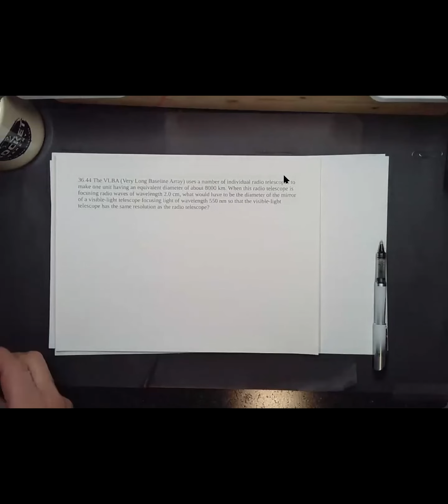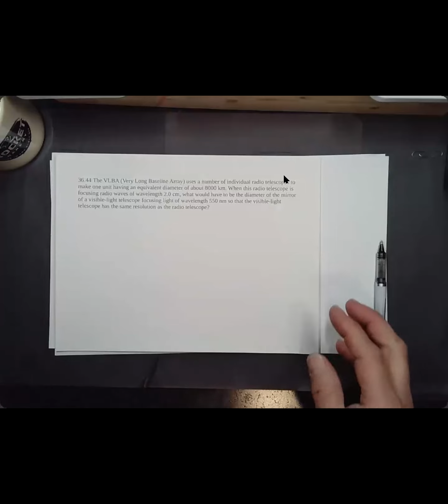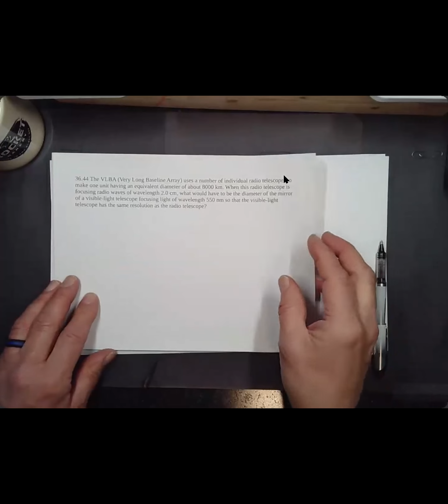I don't know what 12 divided by 1.6 is. Let's see. That's about 7.5 miles. So that's what that is.